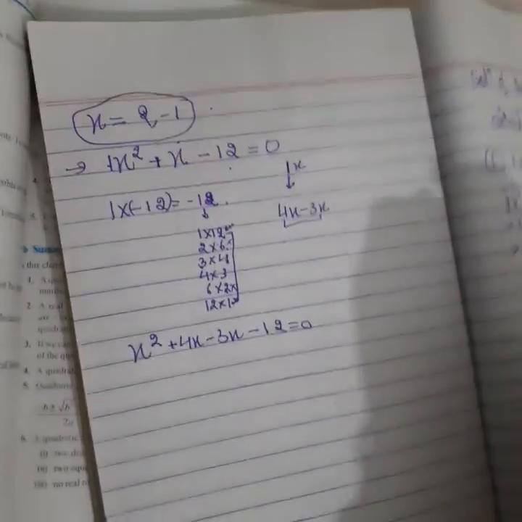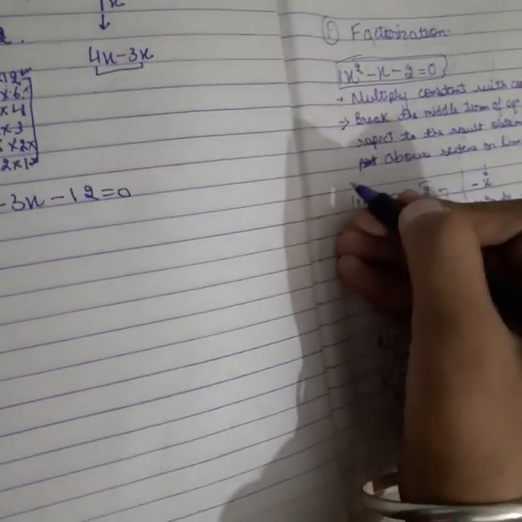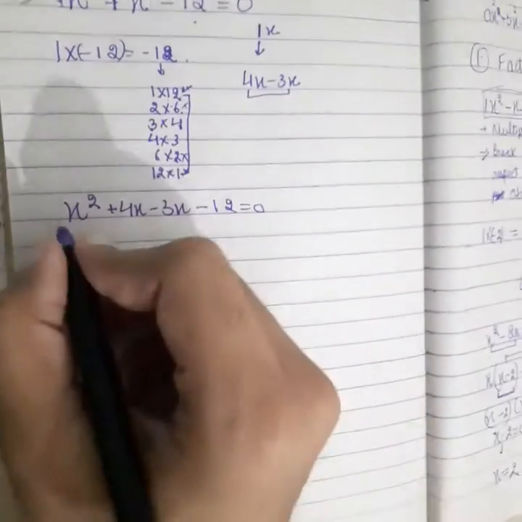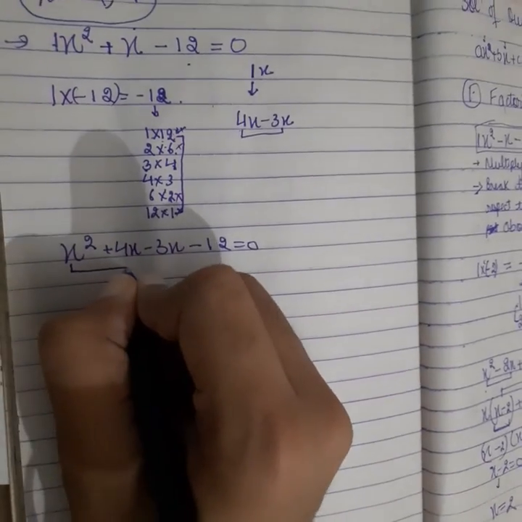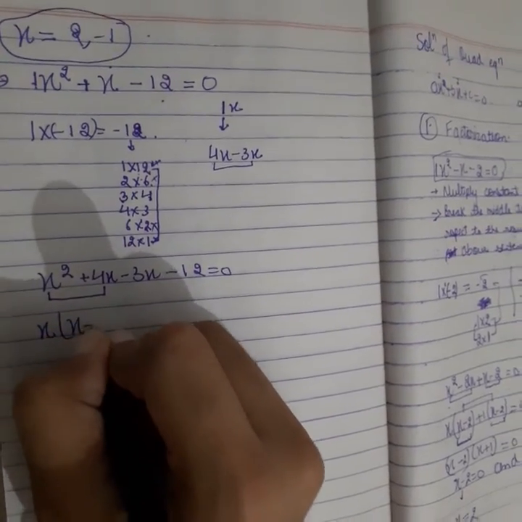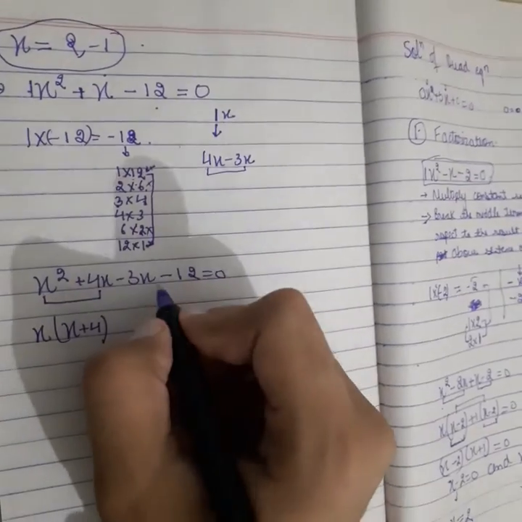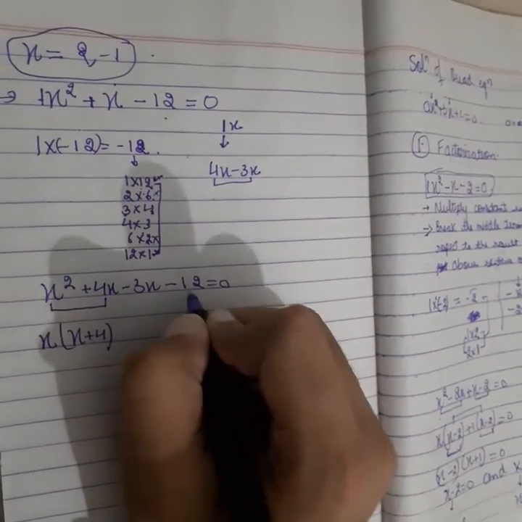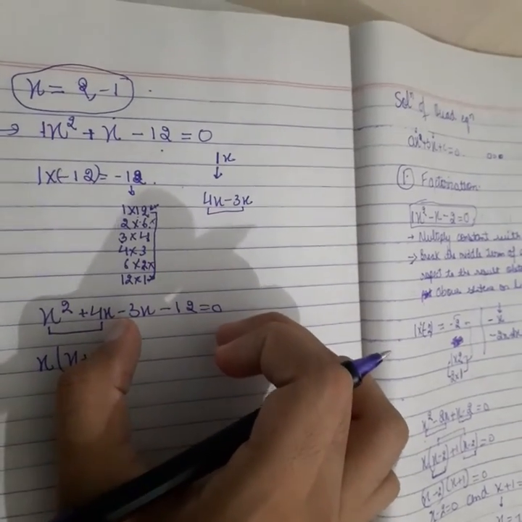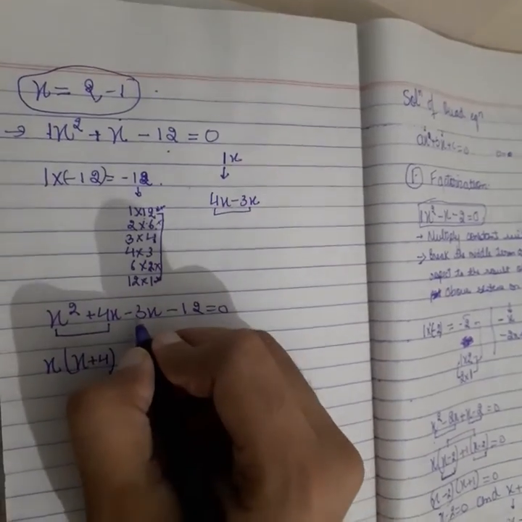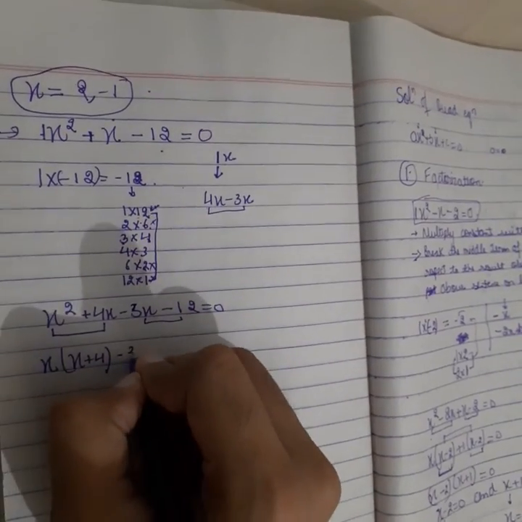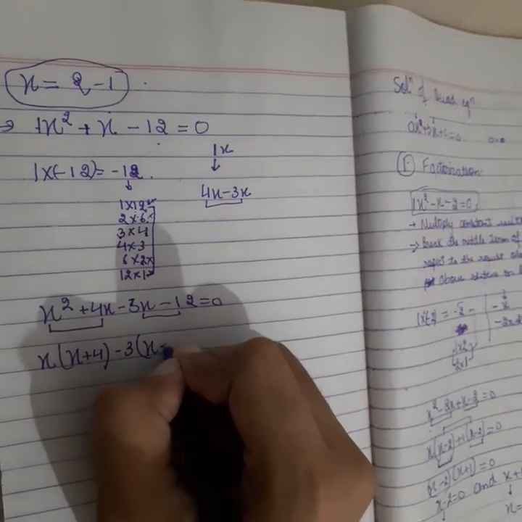I forgot to write here that we have to take the common, but as I explained in the example, you can note it from there. So we will take x common from both of these terms. We will get x into x plus 4. Now we have to take common the maximum value we can take out. Here the maximum we can take out is minus 3 from both of these terms. We will get minus 3 into x plus 4.